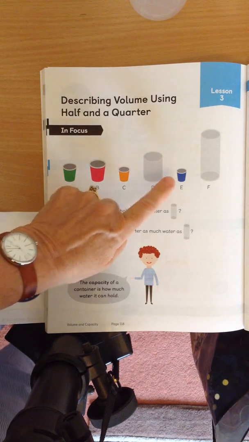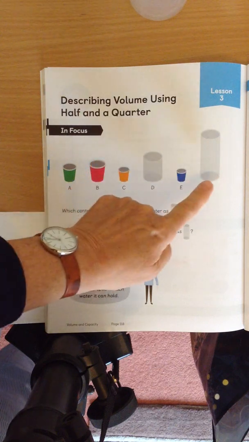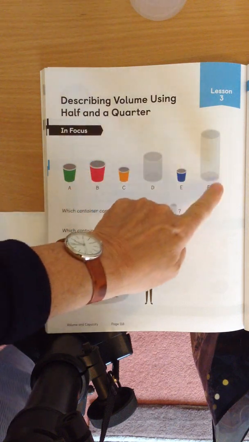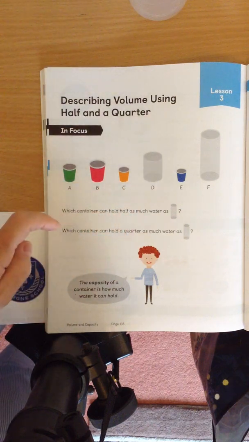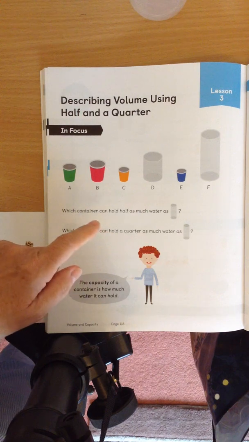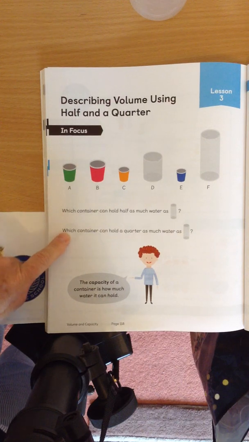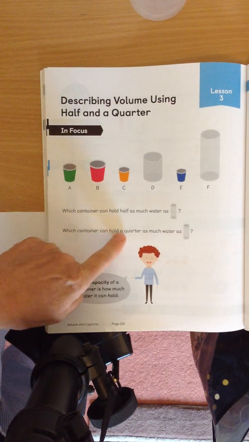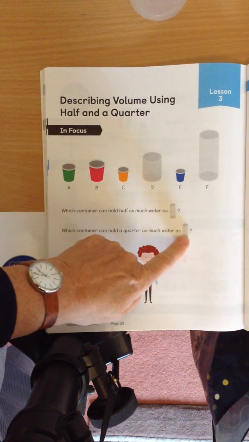So if we filled cup E and put 2 lots of E, 2 halves make a whole, would it be full? Or would it be D? How many times would you need to pour something into the container to know it measured a half? It's twice. Right, and we also want to know which container can hold a quarter as much water as this.